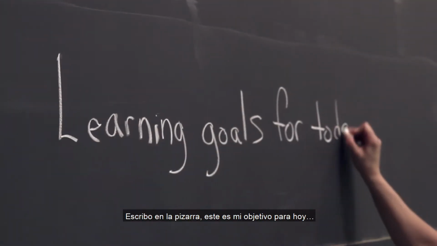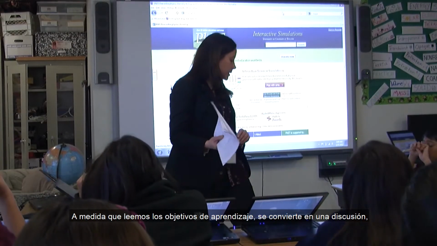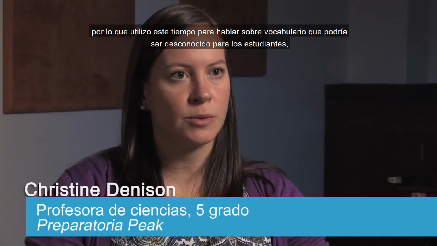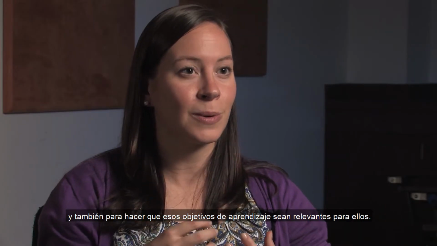I'll write on the board, okay, this is my objective for today, this is what we're going to be doing, and this is what you'll be able to do when we're done. As we read the learning goals, it turns into a discussion. And so I use this time to discuss vocabulary that might be unfamiliar for students, to make connections between what we've already done, and also to really make those learning goals relevant for them.